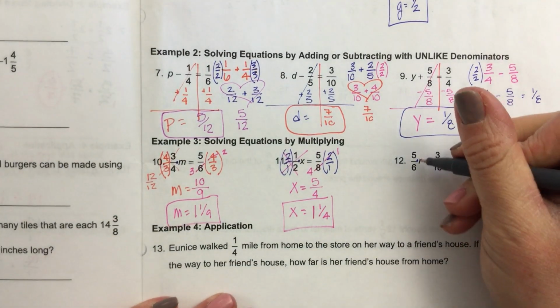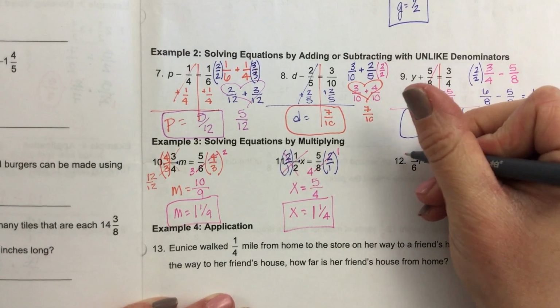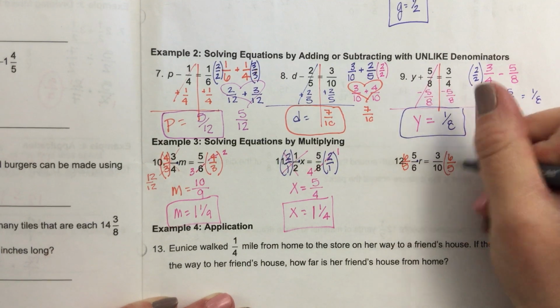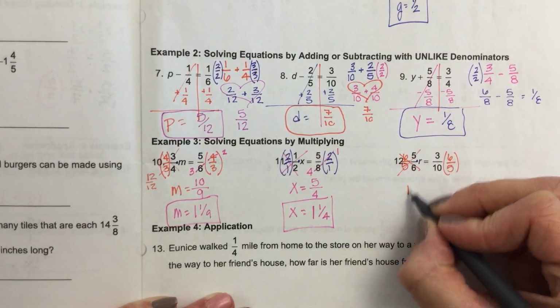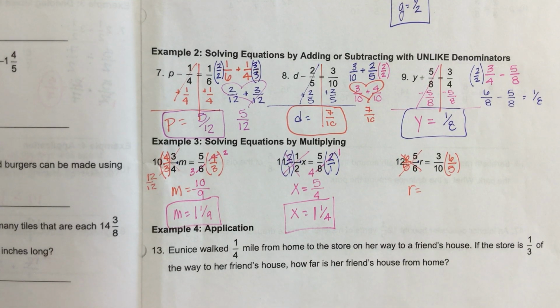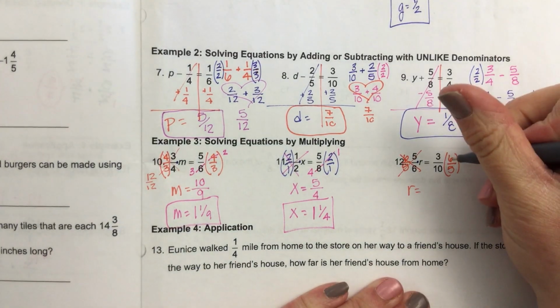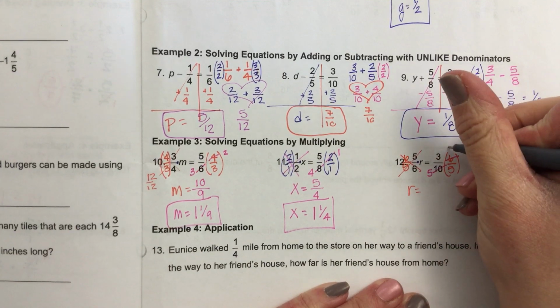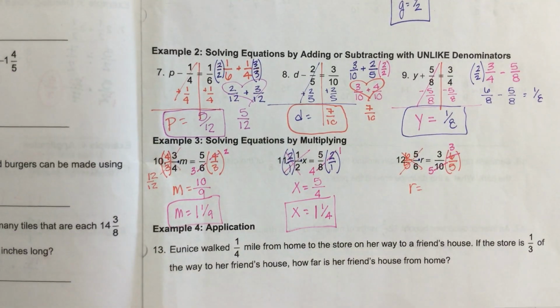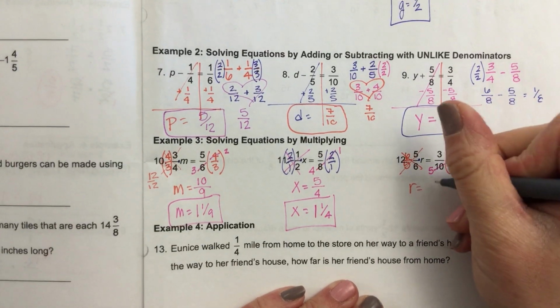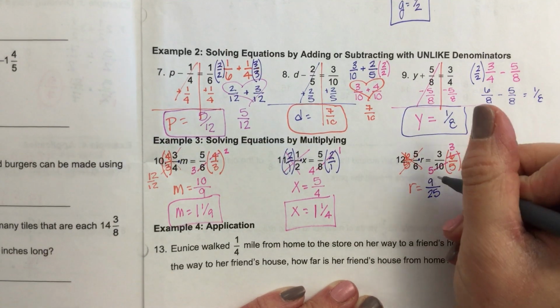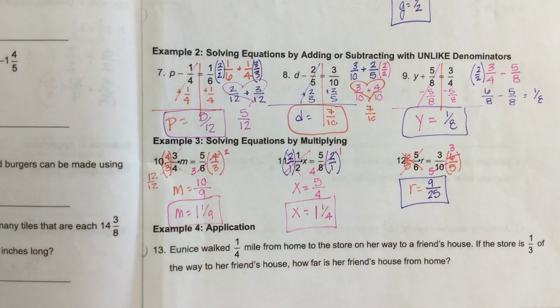Okay, again, you're trying to get rid of this, so you're dividing by 5/6. Well, dividing is really multiplying by the reciprocal. So you're going to multiply by that. That cancels. Now, looking for my cross simplifying, I can divide both these by 2. So 2 goes into 10 5 times, 2 goes into 6 3 times. So 3 times 3 is 9. 5 times 5 is 25. 9/25 is your final answer.